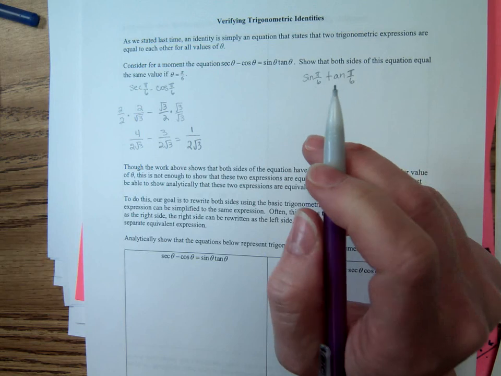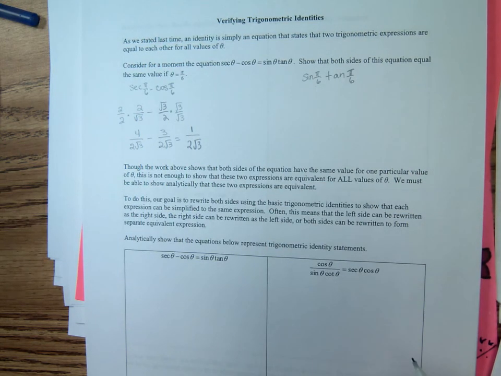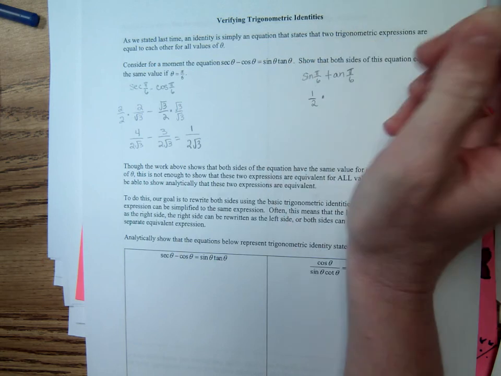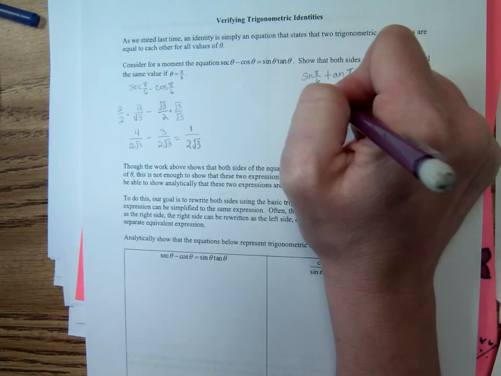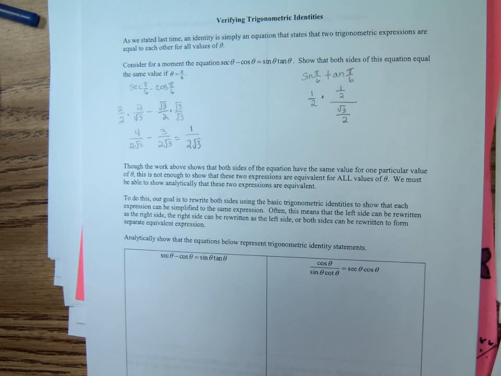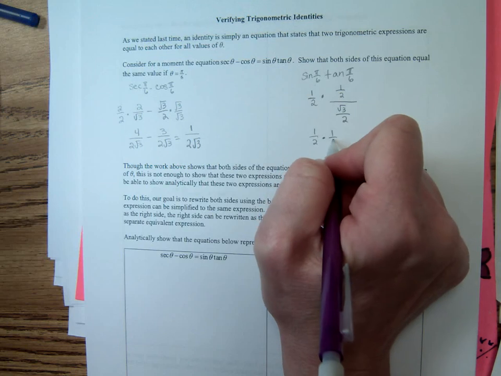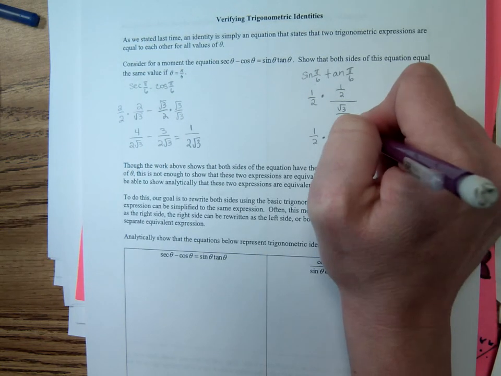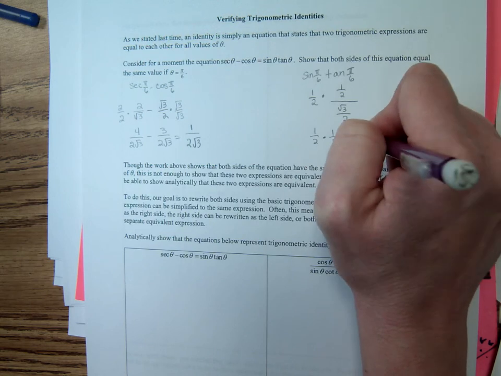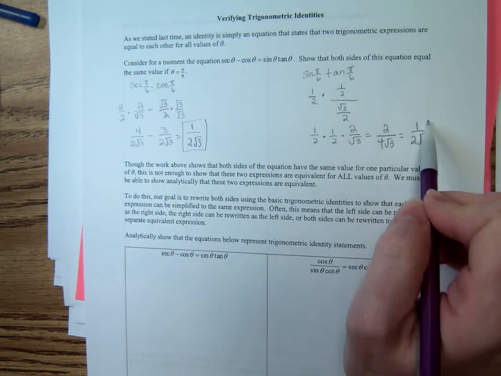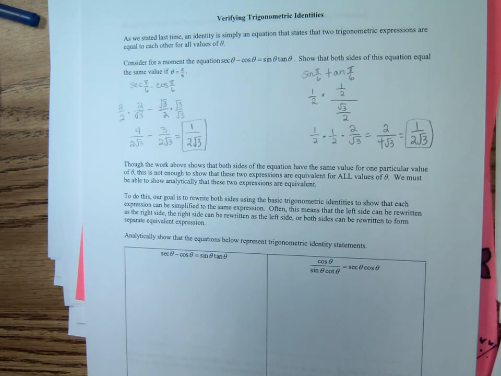Alright, over here, what's the sine of pi over 6? 1/2. Times the tangent, which would be the sine over the cosine. 1/2 over. Yep. Or we're looking at 1/2 times 1/2 times 2 square root of 3, to equal 2. So we can see, if we did all that, that they are equal. They have the same value for one particular value of theta.